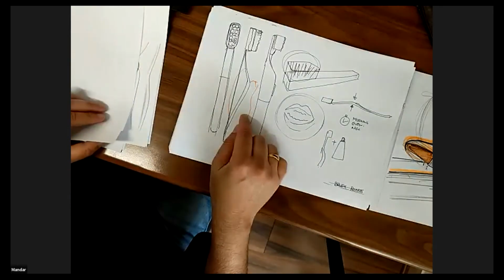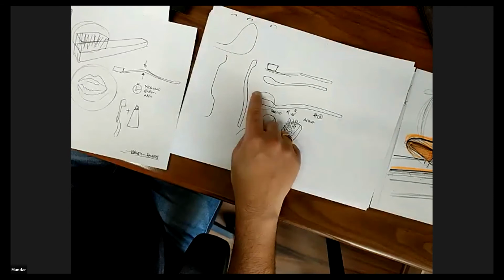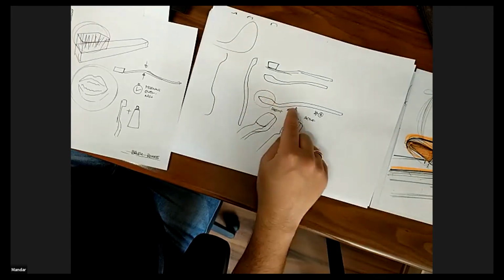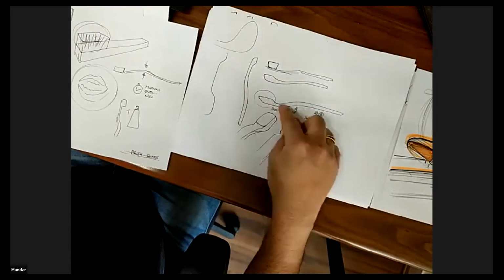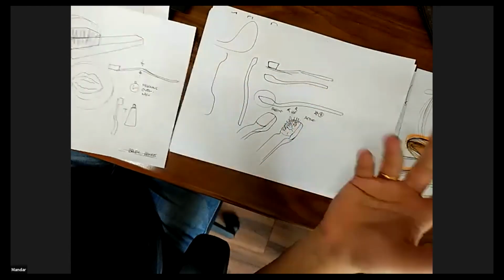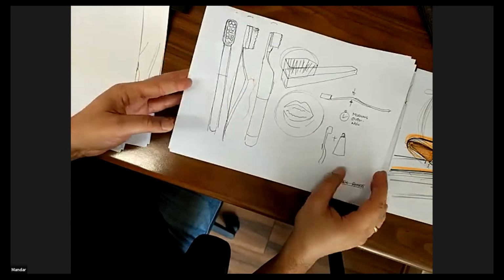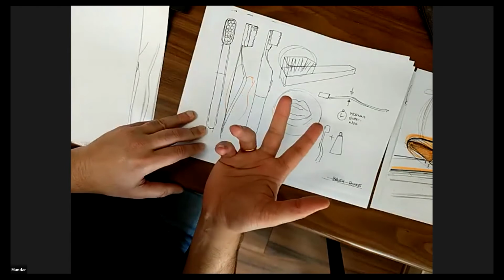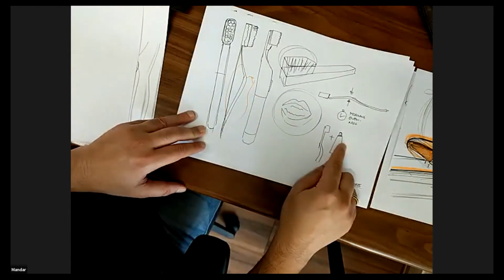So this was another where we were thinking that what if the bristles could pop out. When you're not using them, the bristles are inside, and it looks like a nice clean form. That was one idea. Brushing is also about a brush, but you don't use it on its own, right? You always use it with a toothpaste.